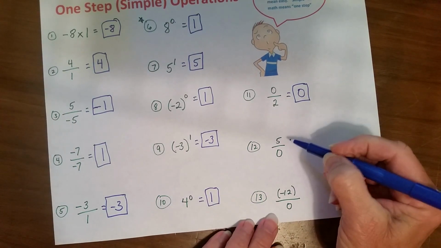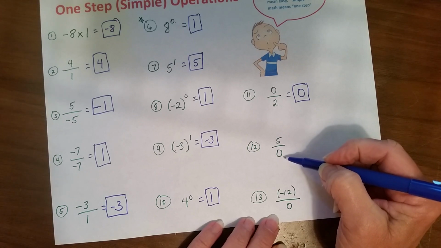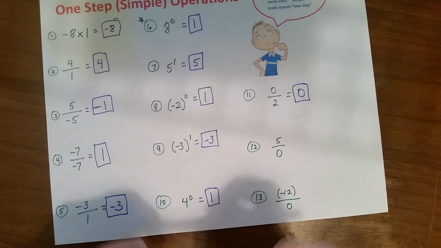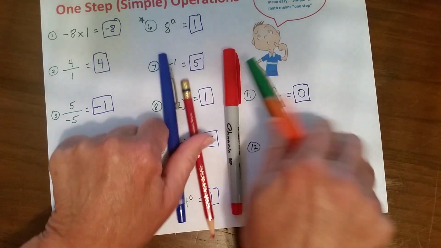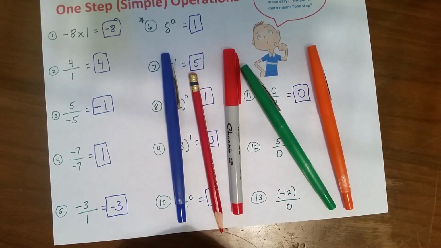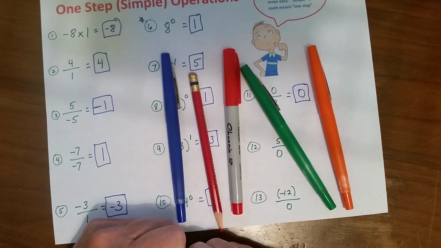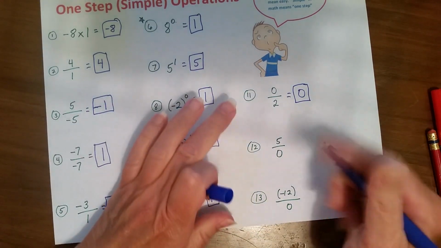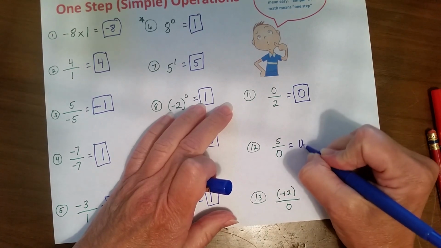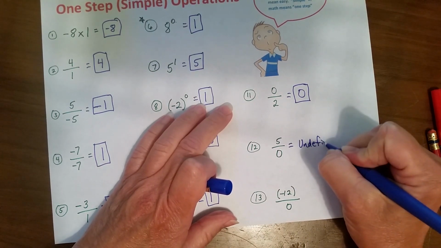Now this means 5 divided into 0 parts. Well, you can't take 5 of something, 1, 2, 3, 4, 5, you can't take 5 of something and divide it into 0 parts. You just can't do that. So that is undefined. Anything divided by 0 is undefined.